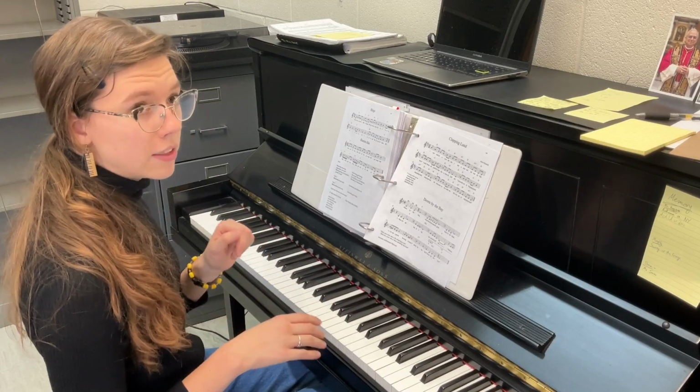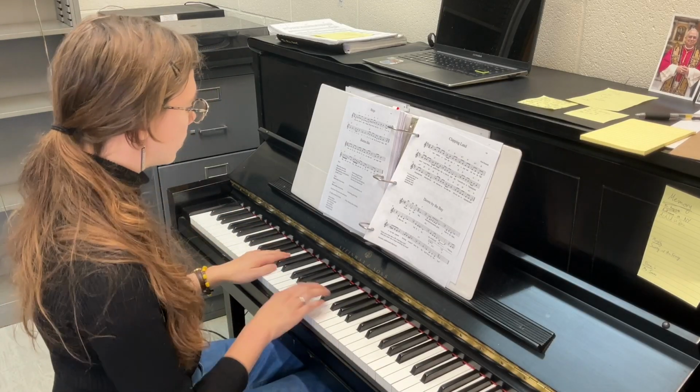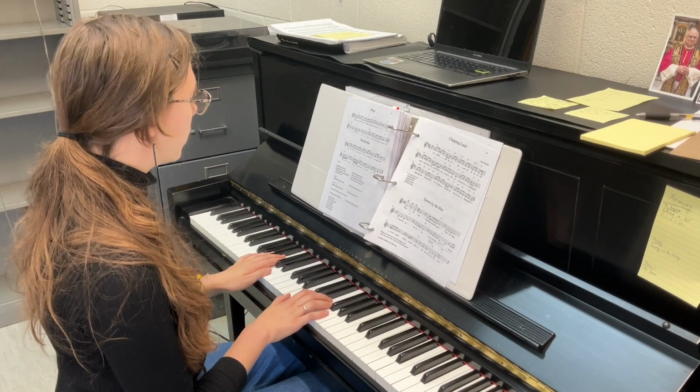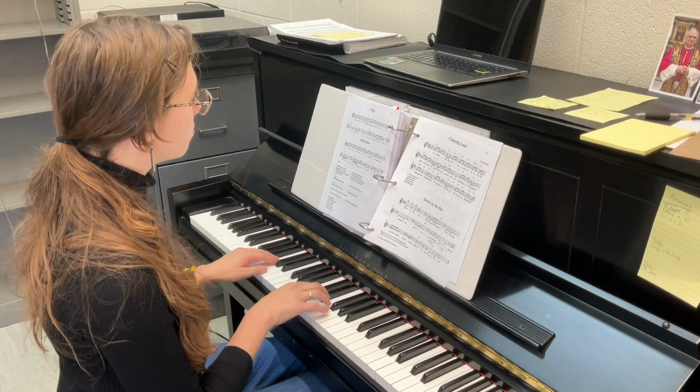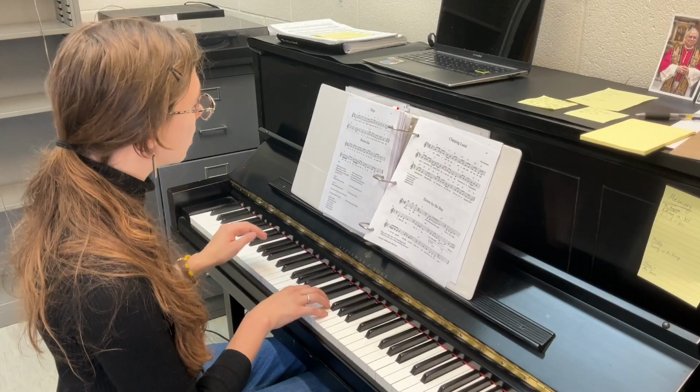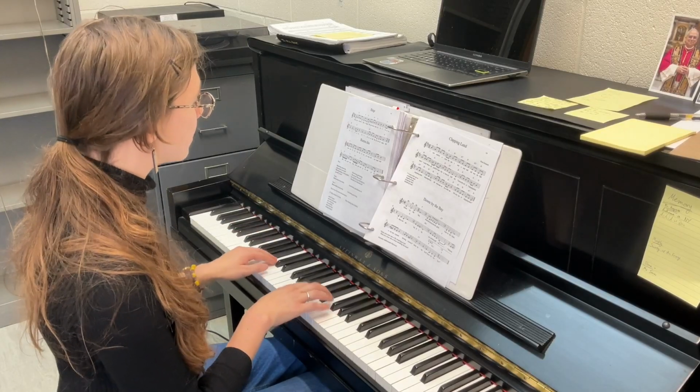So I'm going left, right, twice per measure. All right, so let's try it that way. 1 and 2 and 1 and go. There was a farmer, had a dog, and Bingo was his name.